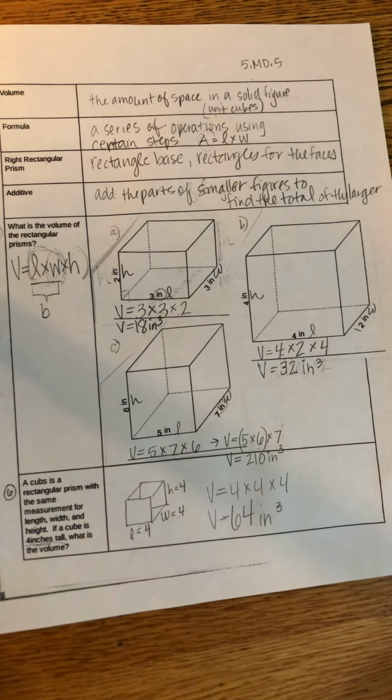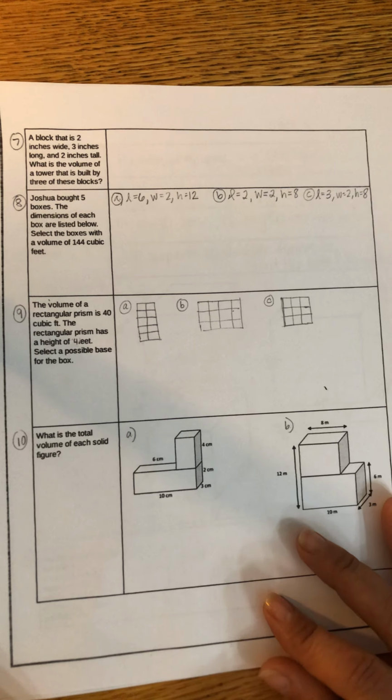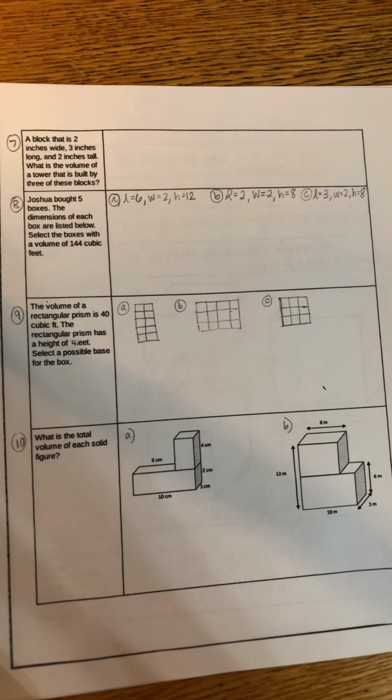Okay. The next one we're going to be doing is another word problem. And you've got to read this one carefully because it might get tricky. A block that is 2 inches wide, 3 inches long, and 2 inches tall. What is the volume of a tower that is built by 3 of these blocks? So you have to find the volume of the block, but then what do you have to do after that to find the final answer? Because this tower is made up of 3 of the blocks.